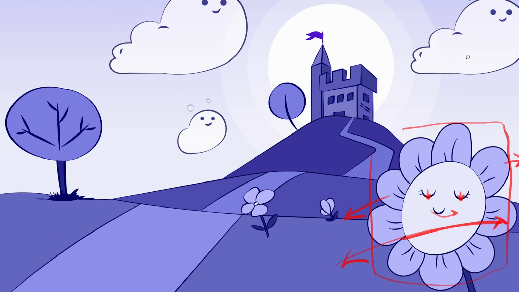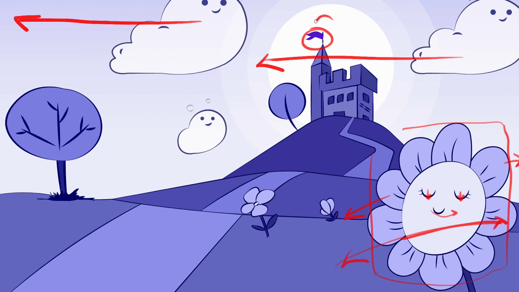The cloud can have a floating movement from one end of the scene to another end, and finally, the flag should sway or flap with the breeze.